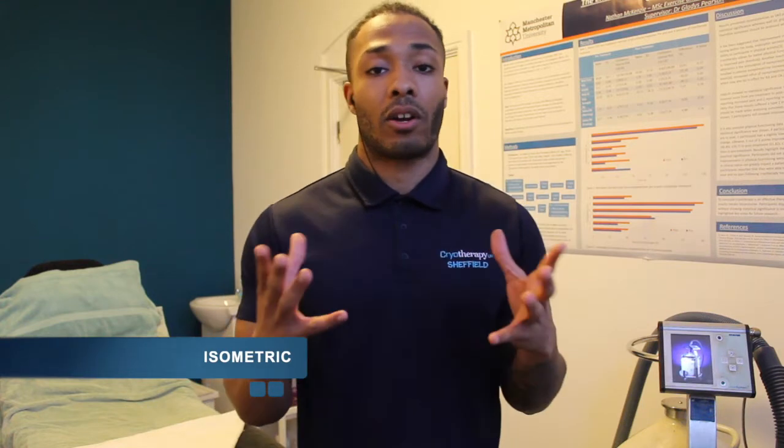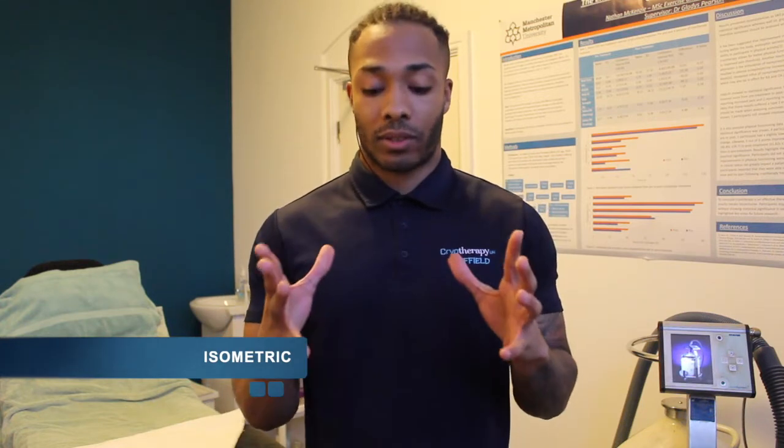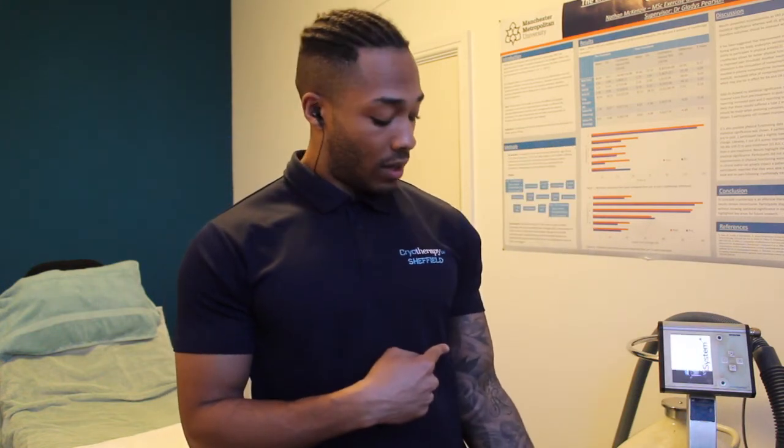The next on our list is the isometric contraction. An isometric contraction is where the muscle stays at a constant length and is contracting. If we take the bicep curl back into consideration, we have the concentric contraction, the eccentric contraction, and then the isometric contraction, where we hold it at a constant length.